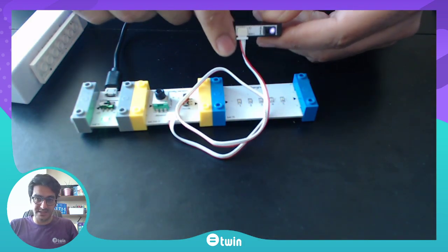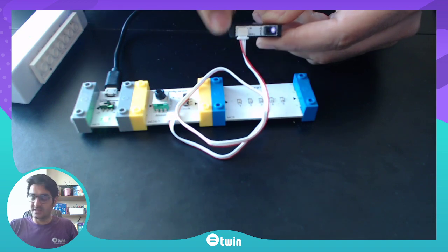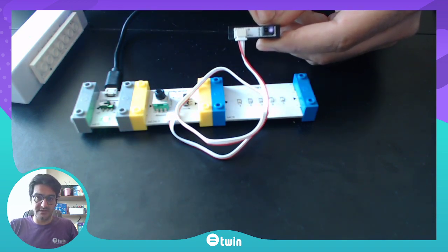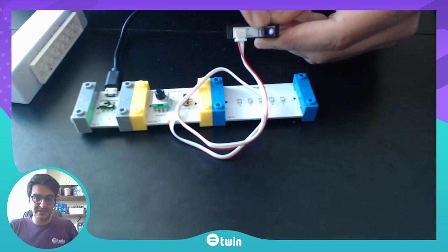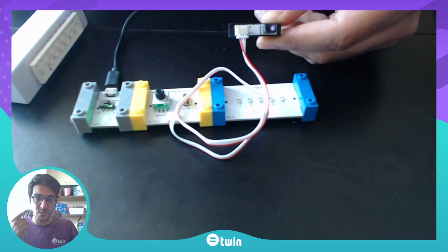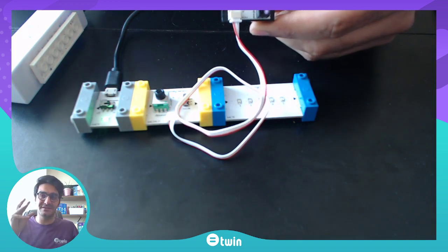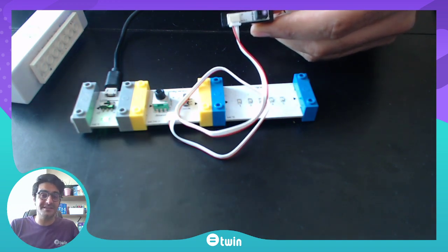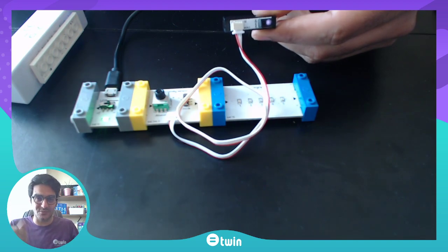As you can see through the camera, it is sending the infrared light. So it works with an infrared light. You cannot see this light with the naked eye, since infrared light is not in our visible spectrum.